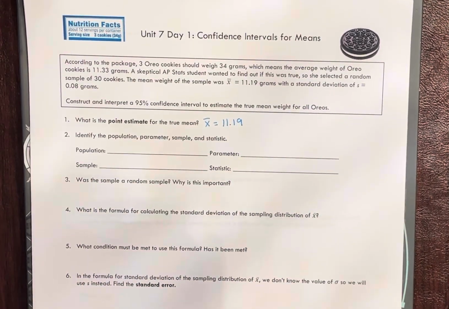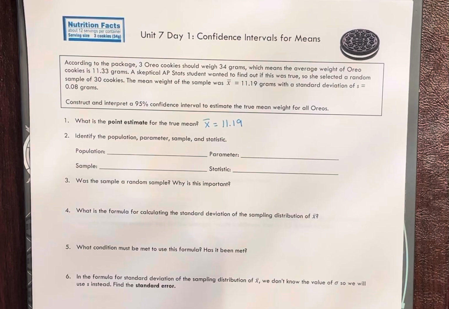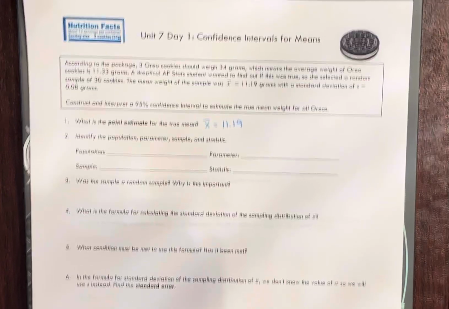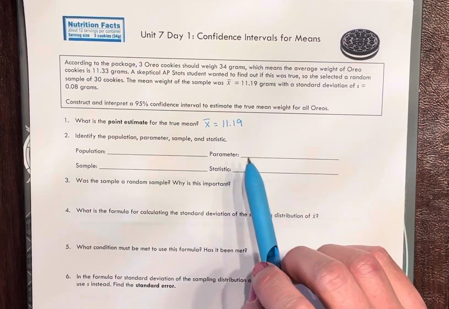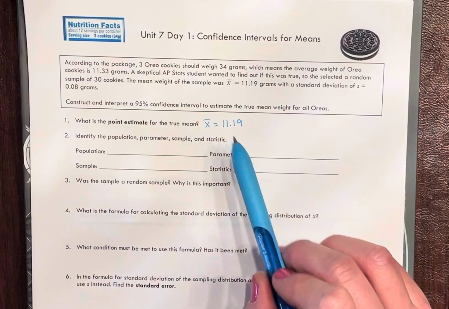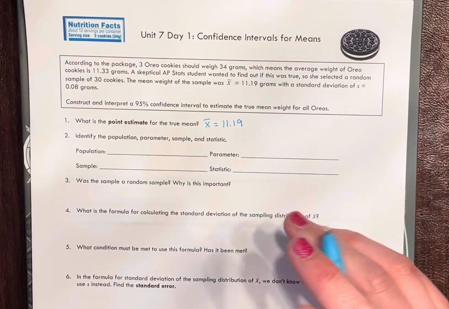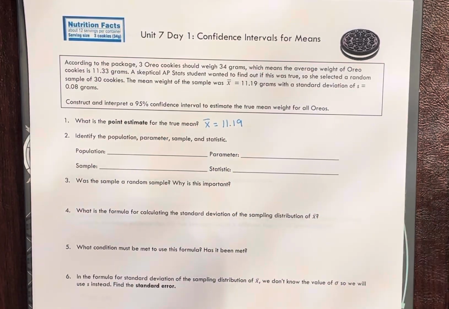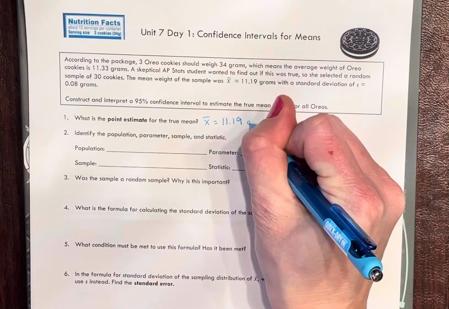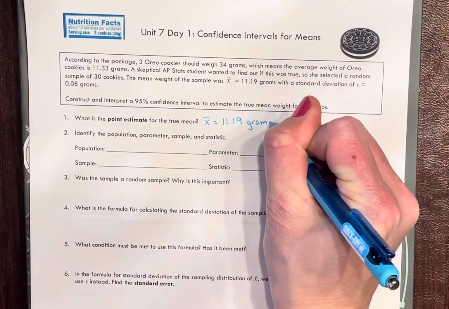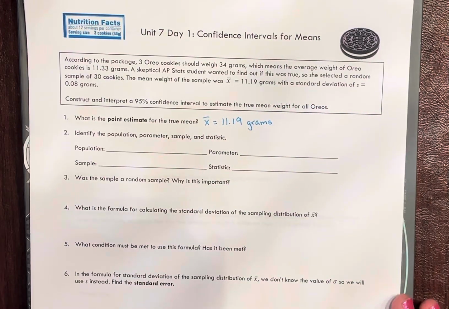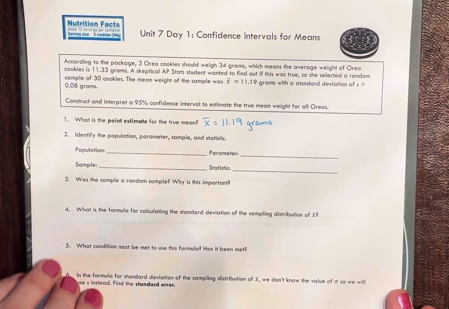The difference between means and proportions is that means have units. A proportion, we just said it's 0.115 or whatever, but here it's 11.19 grams. So we're going to use that idea of means having units throughout our lesson today.